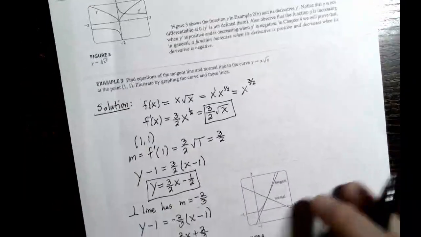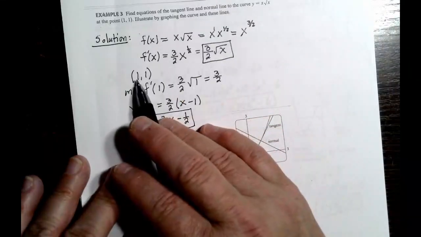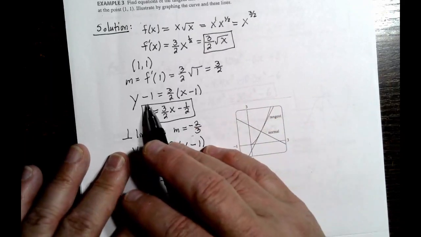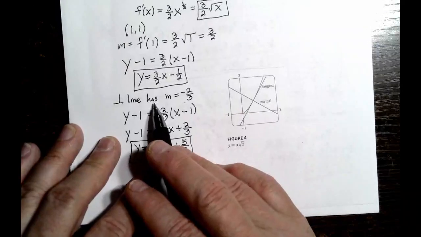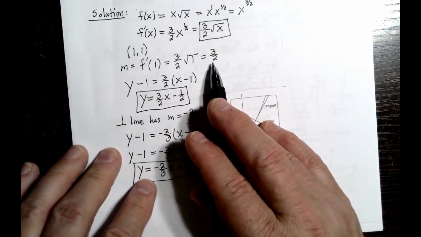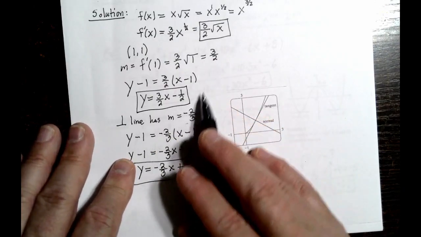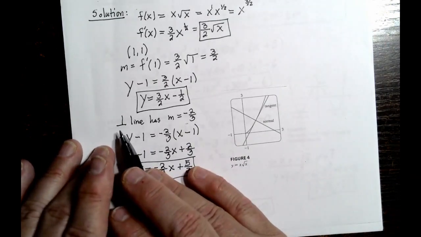They actually ask you to find the slope of the tangent line. Now that you've got your first derivative, just plug in the x value to get your slope, which you find is 3/2. Use 1, 1, and you can find your slope. To find the normal line, you use the negative reciprocal of the tangent line's slope. So if this slope is for your tangent line, negative 2/3 is the slope of your normal line.